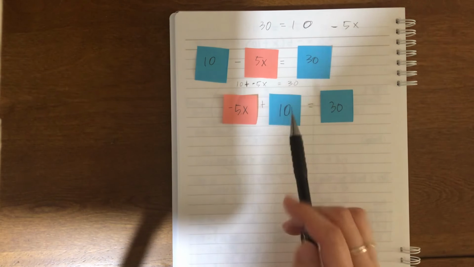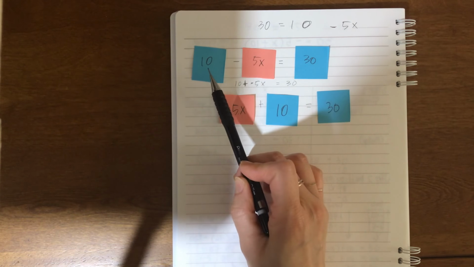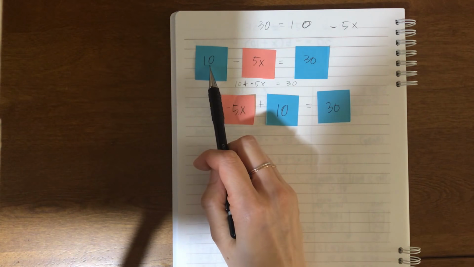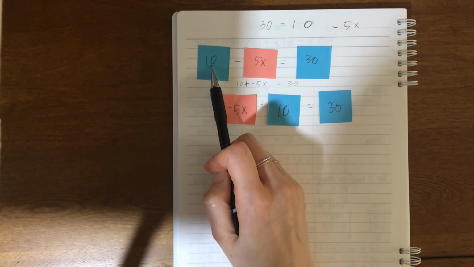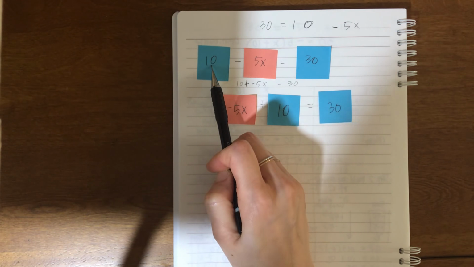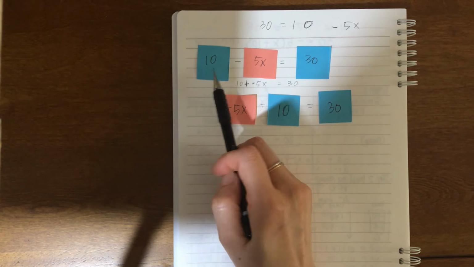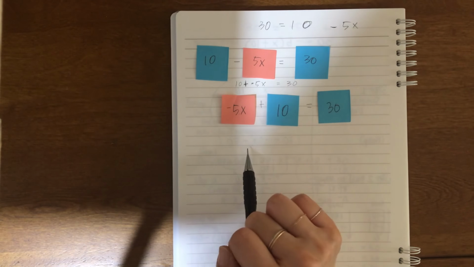And technically, you could leave it this way. You could even leave it this way. But a lot of times we find that students don't really know what to do with this 10. The other thing you can think about if you want to keep it this way is that this is a positive 10, and if I want to undo or take away the positive 10, then I just have to add a negative 10 or subtract 10 from it. Then you would subtract 10 from both sides and do all that.